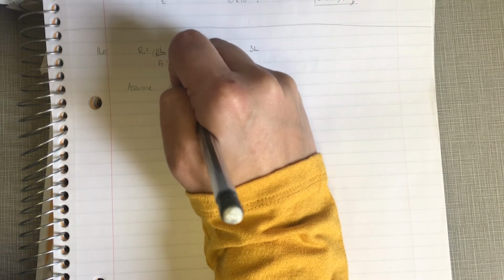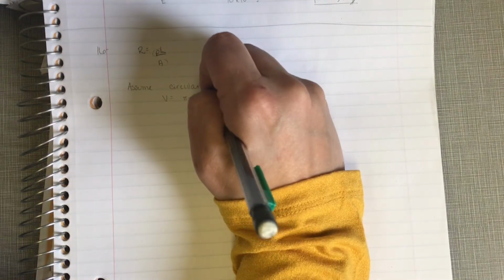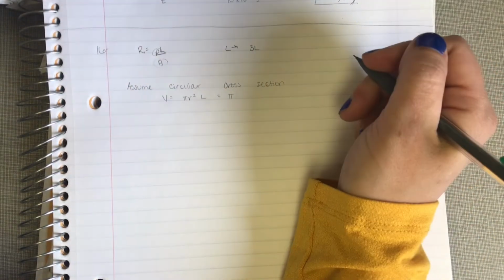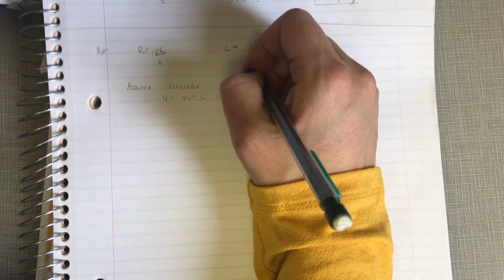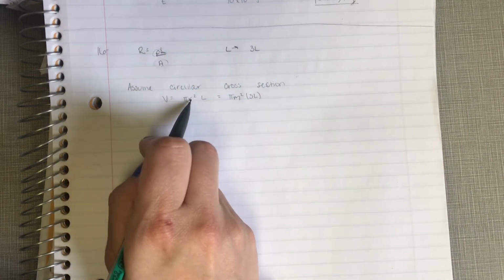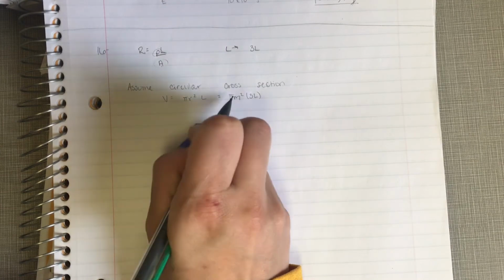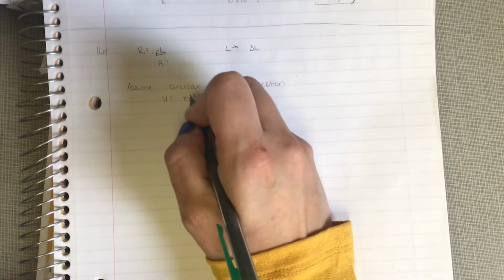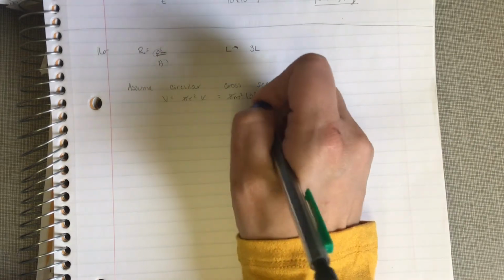So then the volume of my wire when I start is pi r squared times L. And then afterwards, we have pi, let's use m, pi m squared times 3L. So how is the radius of our cross-section going to change? The volume has to stay the same, which is why we set these equal to each other. My pi's cancel out, my L's cancel out. So r squared is equal to 3m squared.